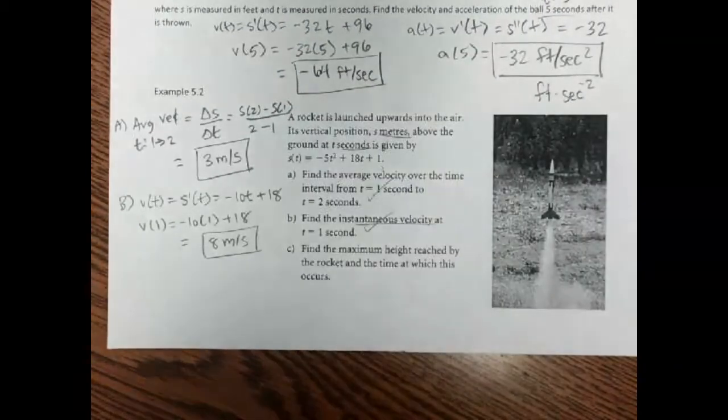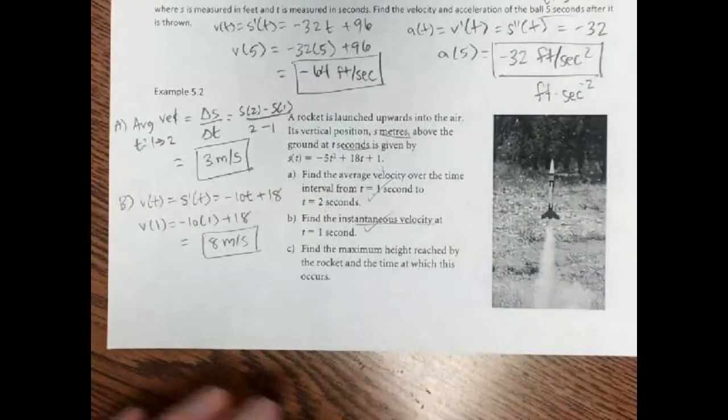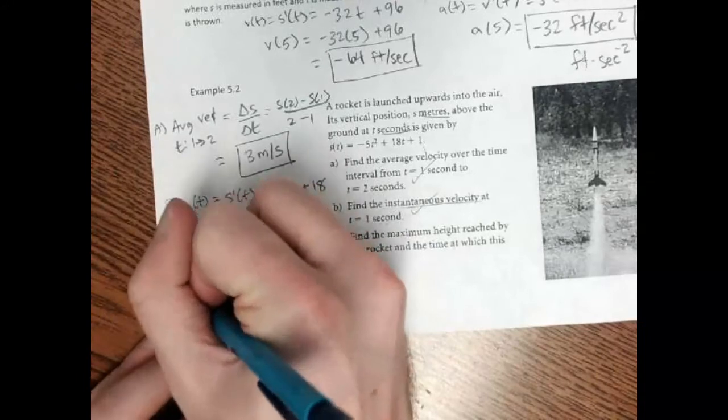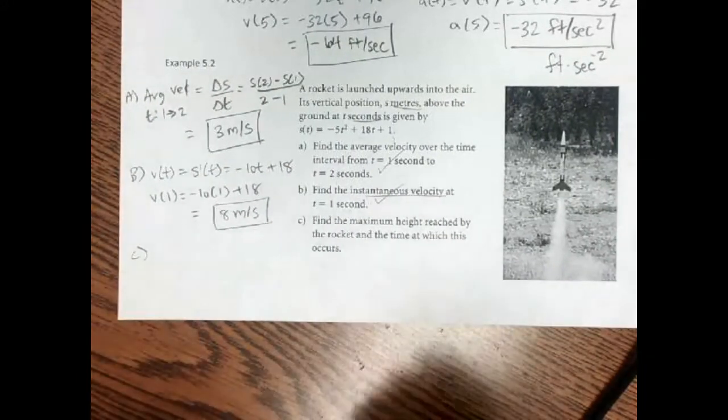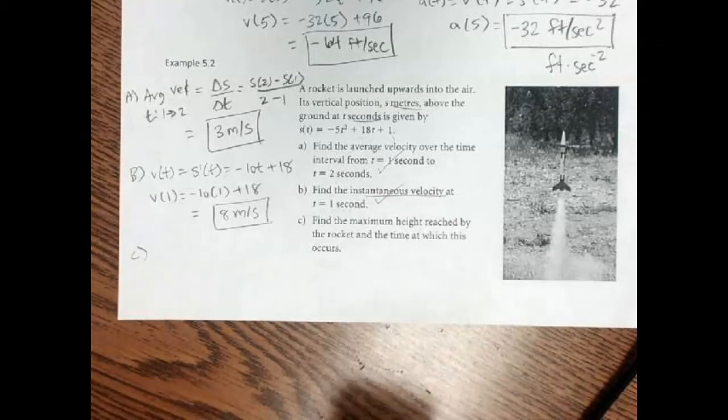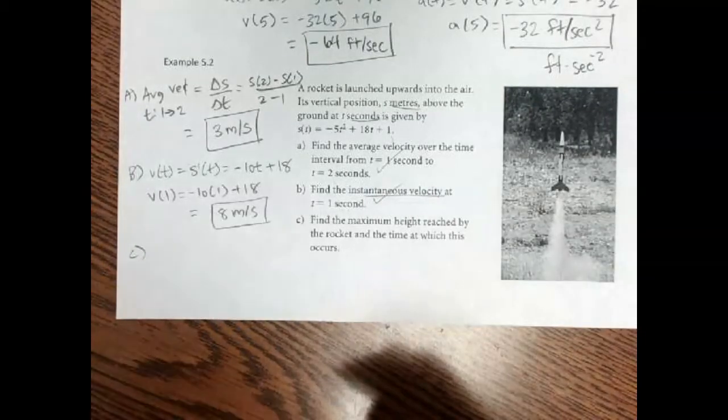All right, so part C, let's go to it. It says find the maximum height reached by the rocket and the time at which this occurs. So we're going to use the calculator. And so what we're going to do, of course, anytime you use the calculator, you would want to make sure you write a note on your paper indicating what you're doing with the calculator. You shouldn't just have these numbers appear from nowhere.